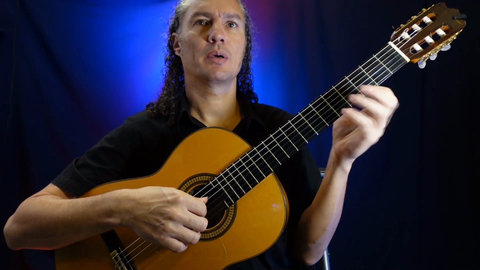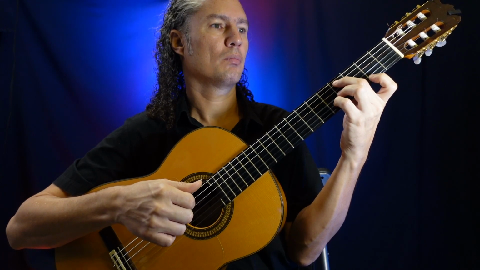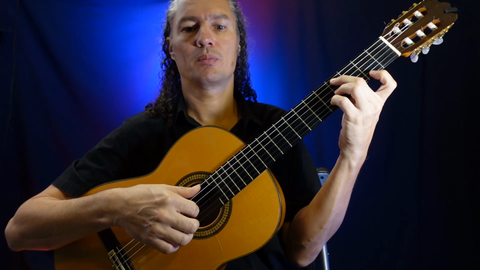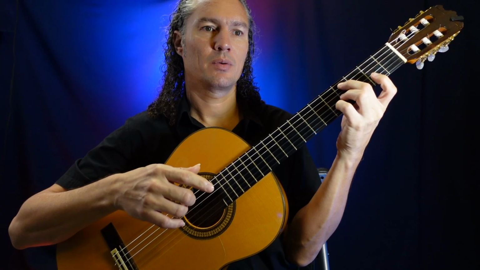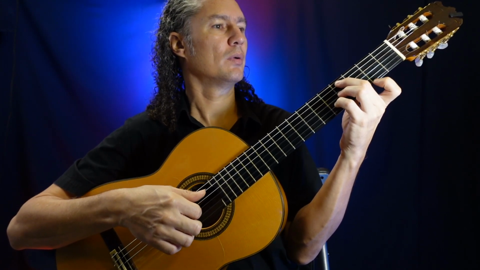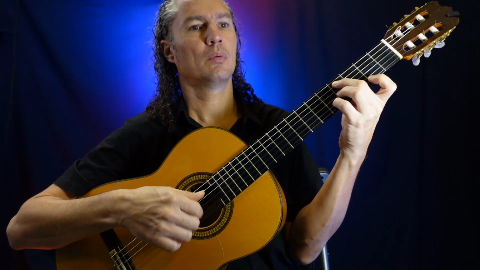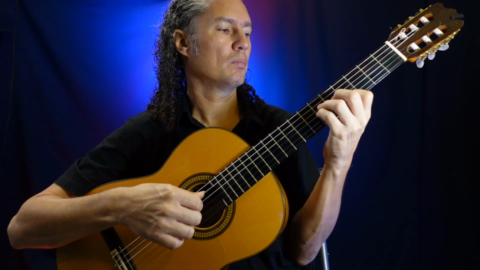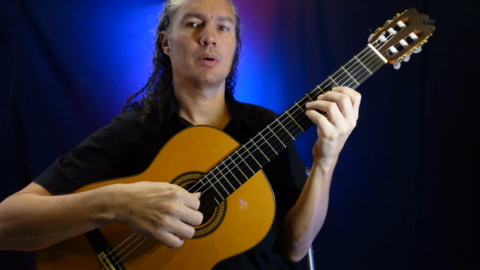I think what he's doing here exactly is like this. After the hammer on pull off thingy, he's hitting the G string there with the index finger, and then the B string and the high E string. Like that. So we have this little part here.